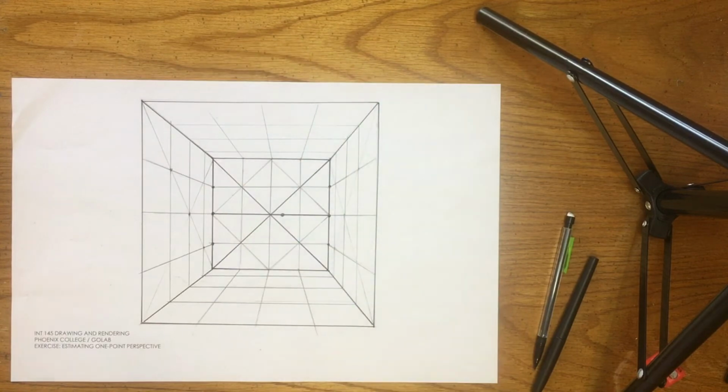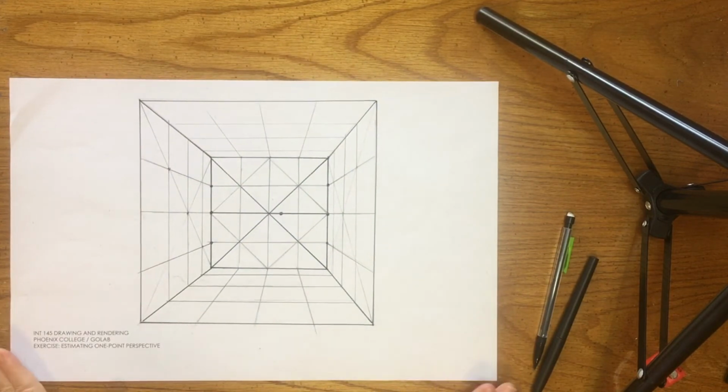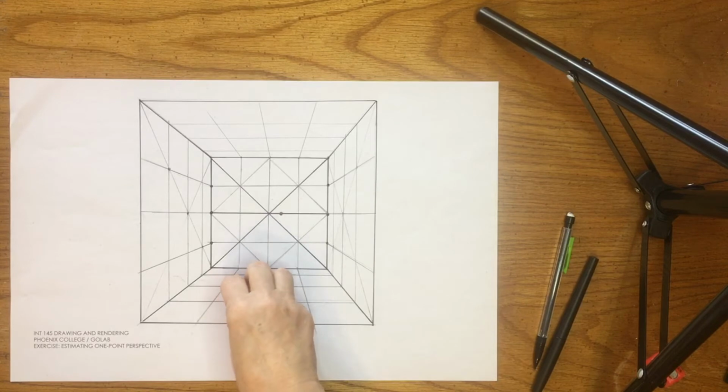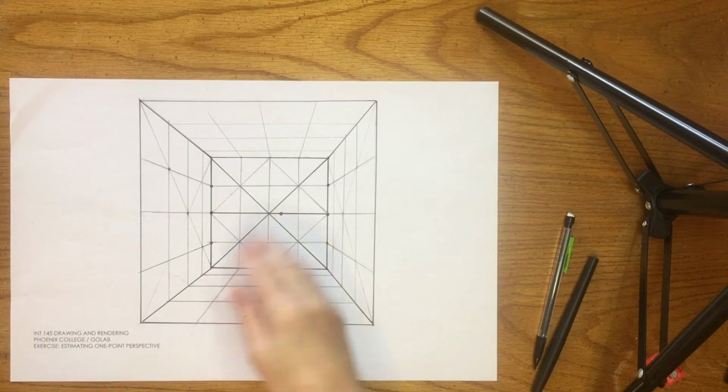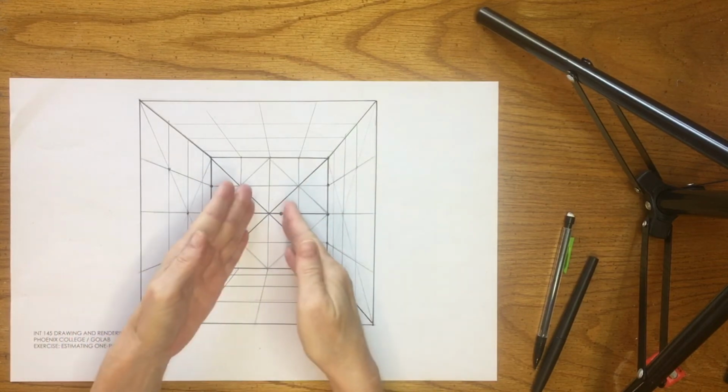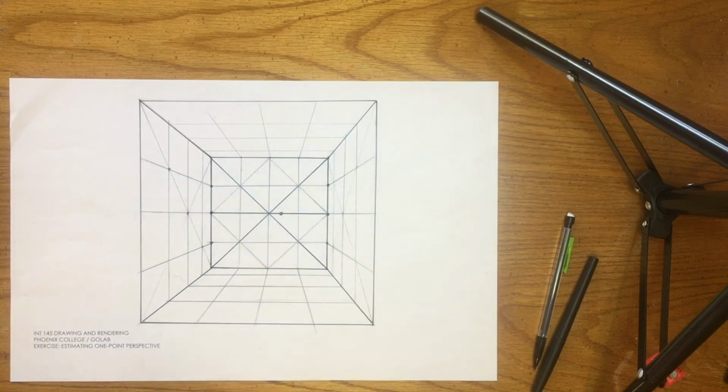So now you've created a grid. So hopefully you can visualize that you're inside the room right now. We have the floor, 2 walls, the back wall, which is 1 point straight on, and then the ceiling.